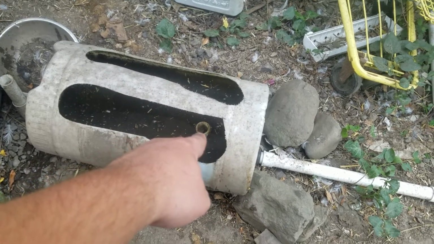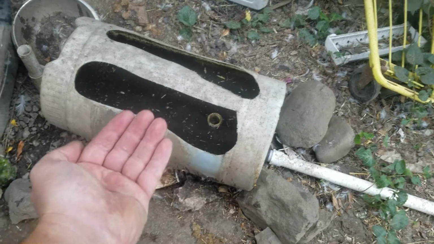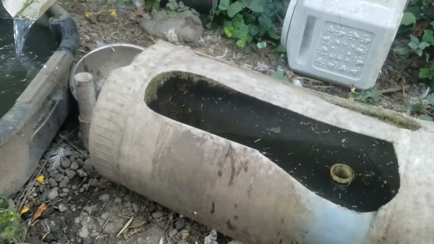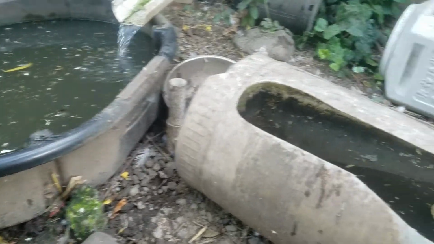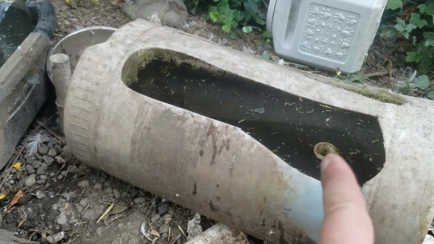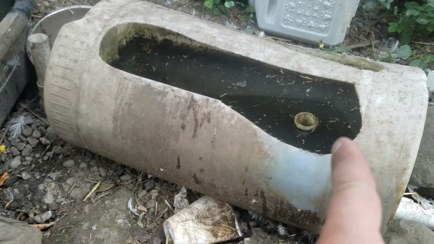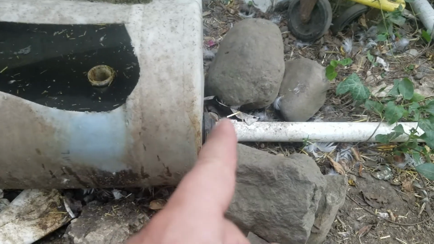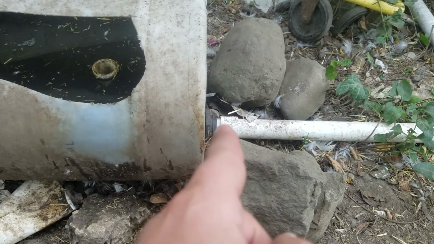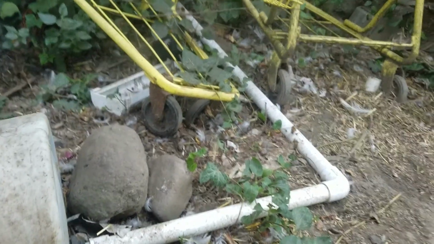And then eventually the level in this tank will rise commensurate with the level in that tank, and it'll overflow into that pipe. Once it overflows into that pipe, it'll go out through that fitting, through that pipe.